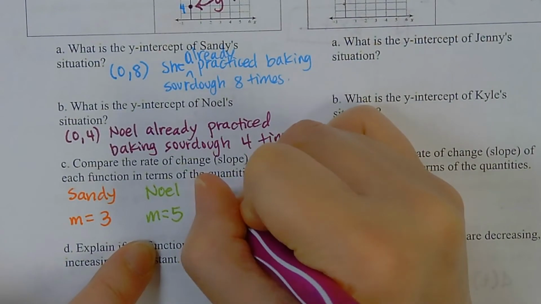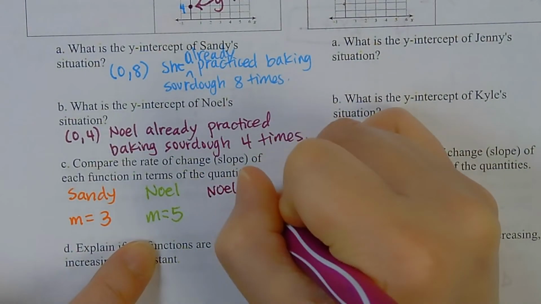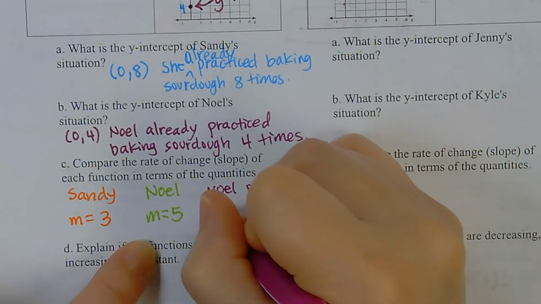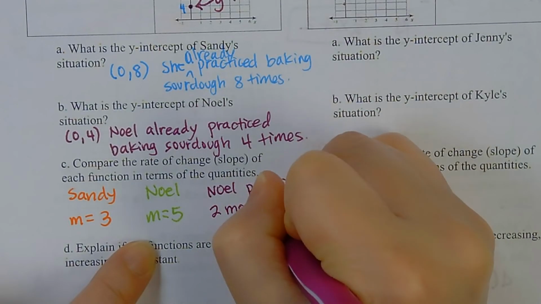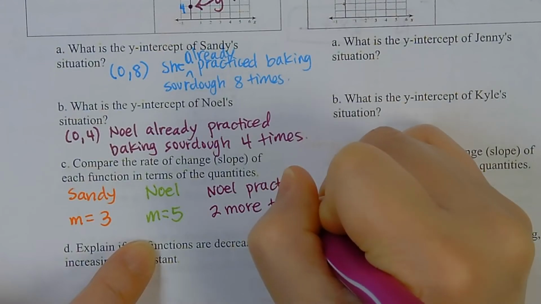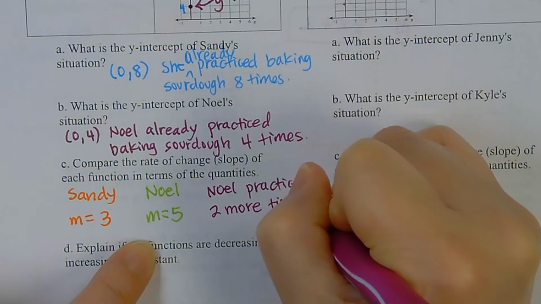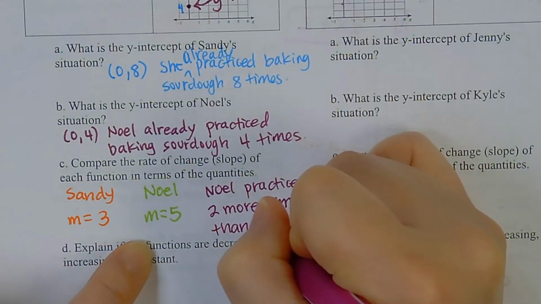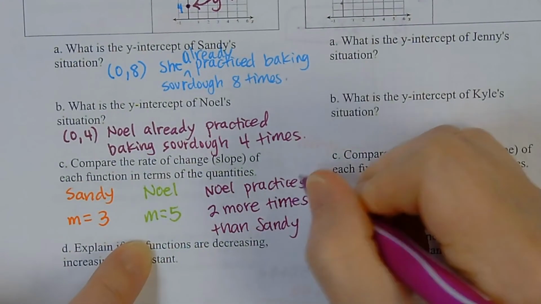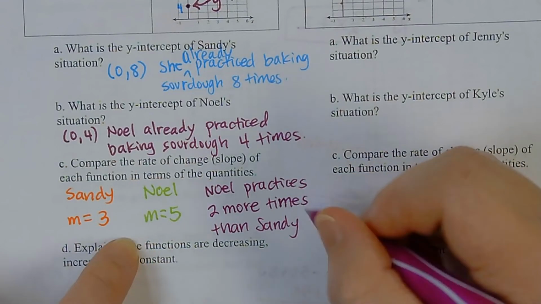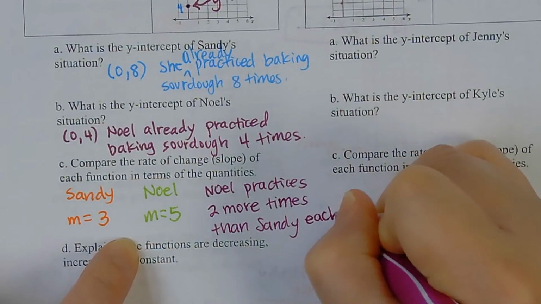We'll go Noel practices 2 more times than Sandy. Or I suppose Noel practices baking sourdough 2 more times than Sandy each week.